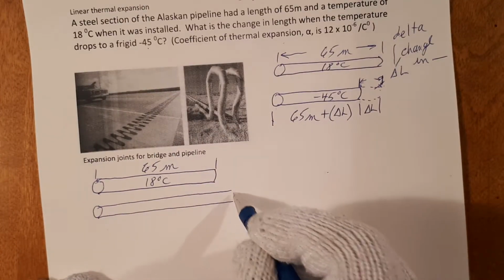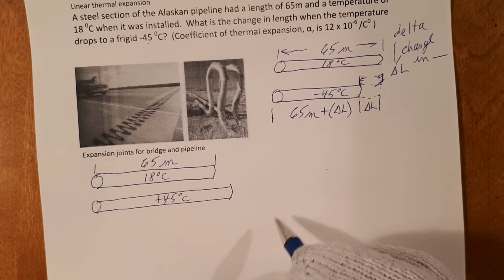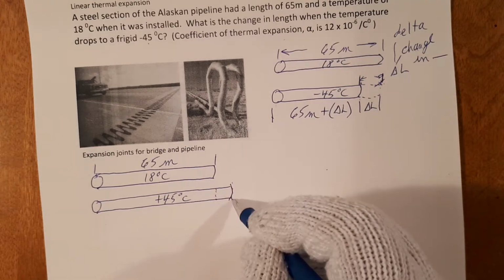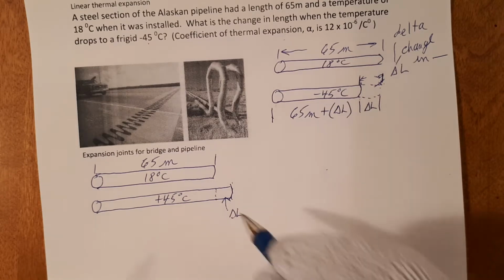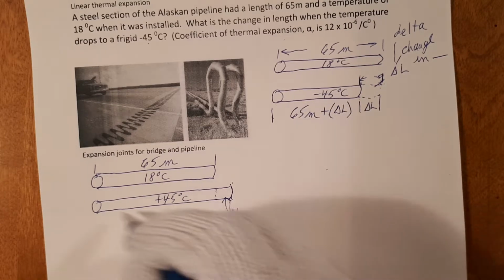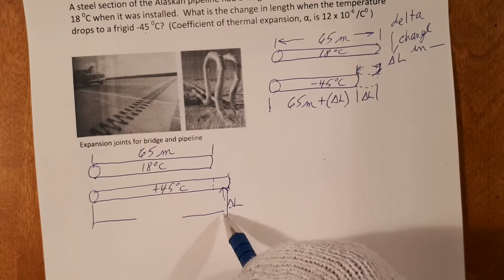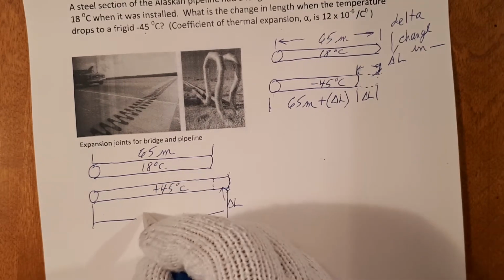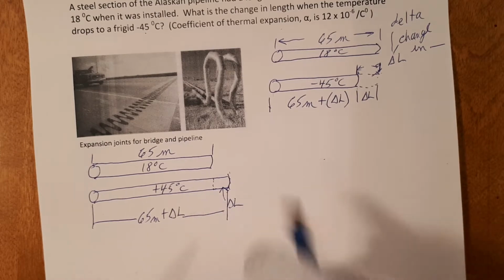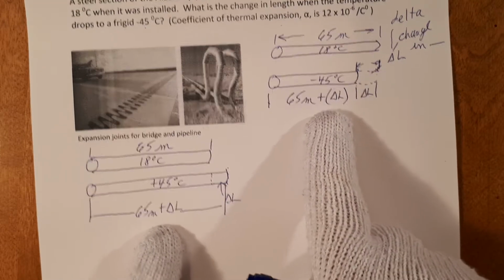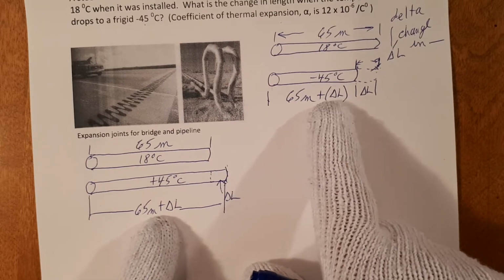And that pipe is going to expand. Plus 45 degrees Celsius. It's going to get longer. And this segment here that it has expanded, that portion right there, that too is delta L. And the entire length from here to here, you can put a simple equation to it, is the original length plus that extra bit that it has expanded. So these two effectively look the same. 65 plus delta L, and 65 meters plus delta L.